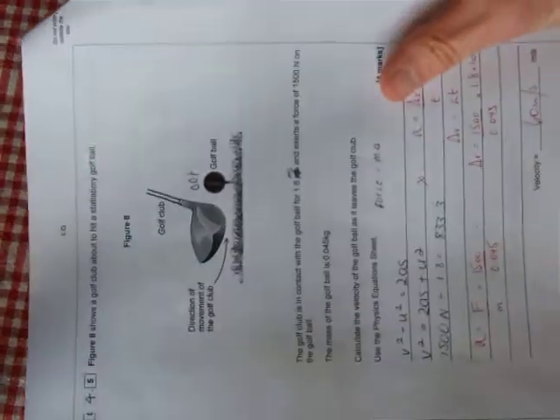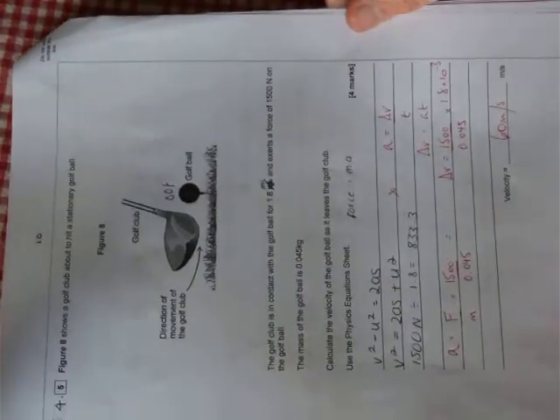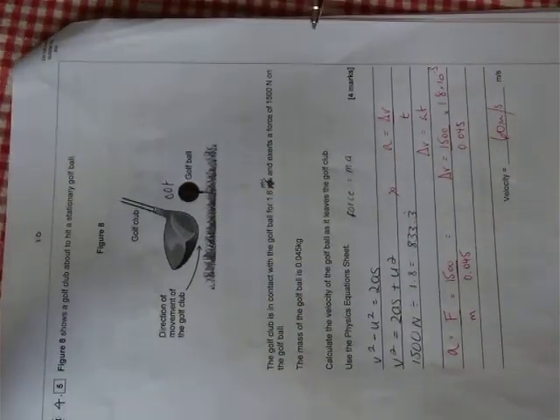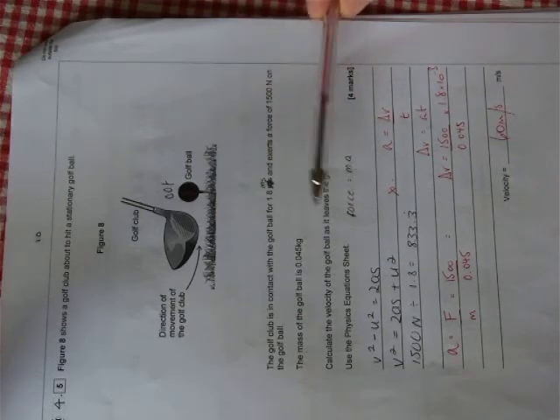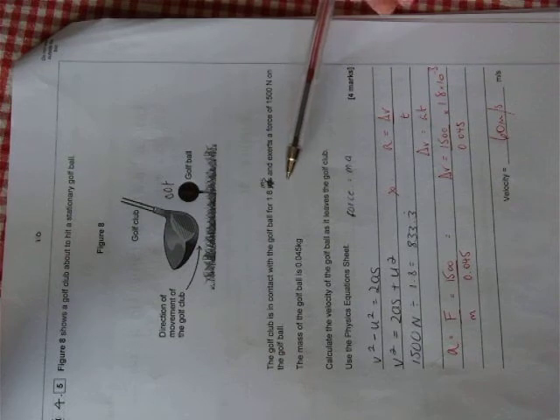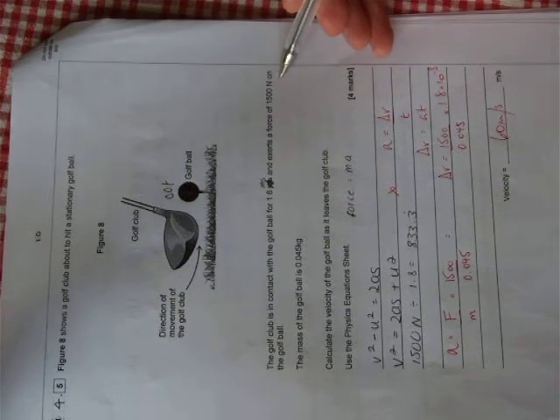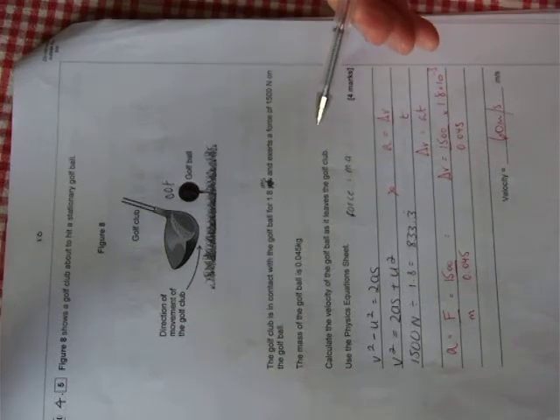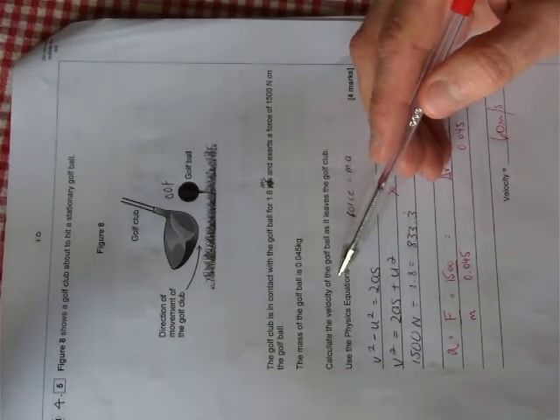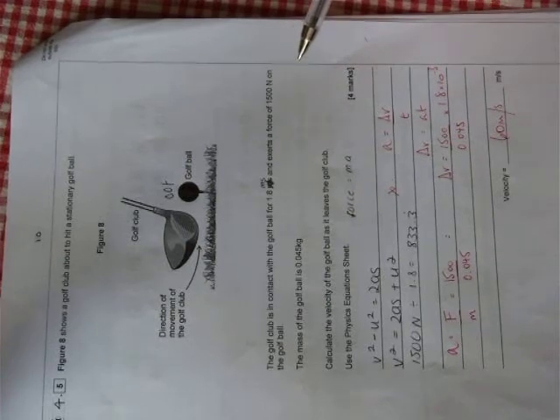Okay, next part of this question. We've got a golf club. It's in contact with the ball for 1.8 milliseconds and it's exerting a force. There we go. We need to calculate the velocity of the golf ball.